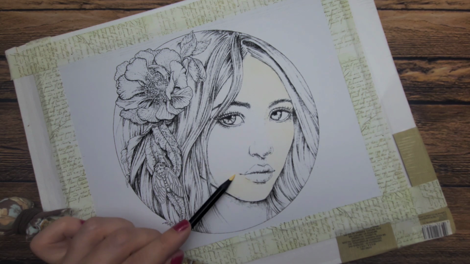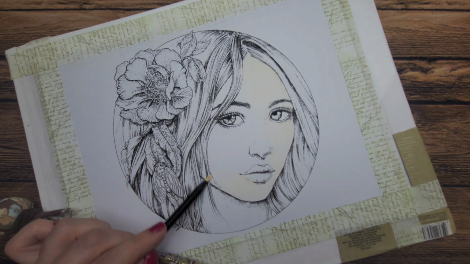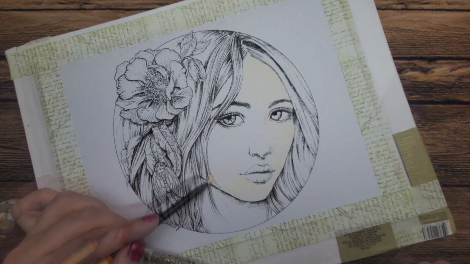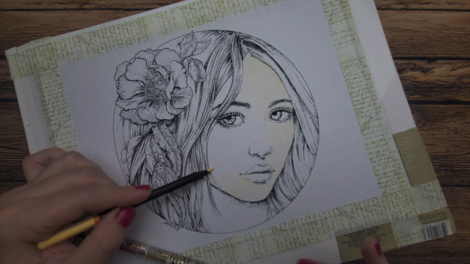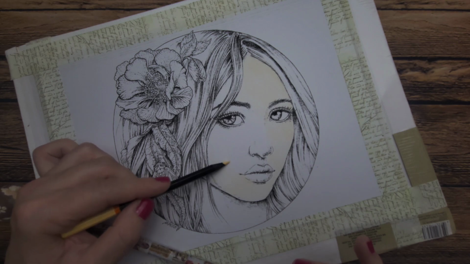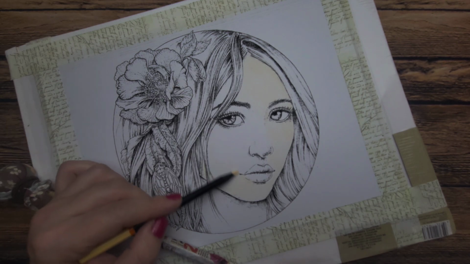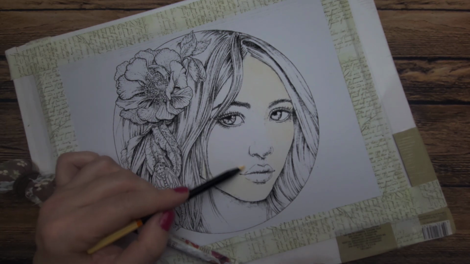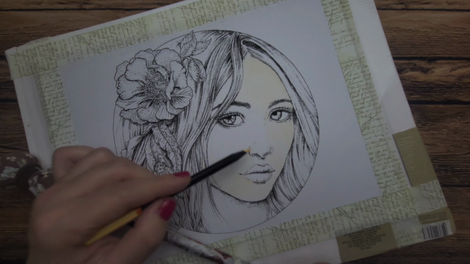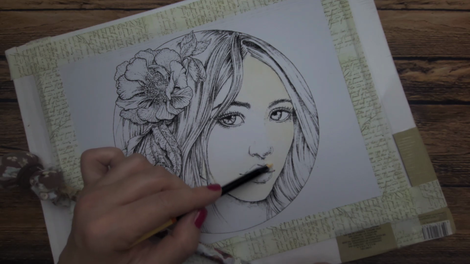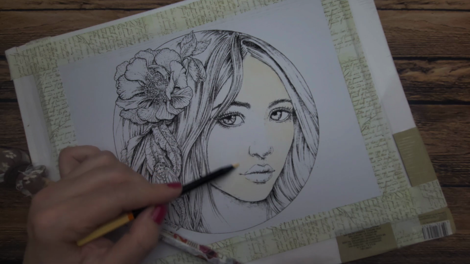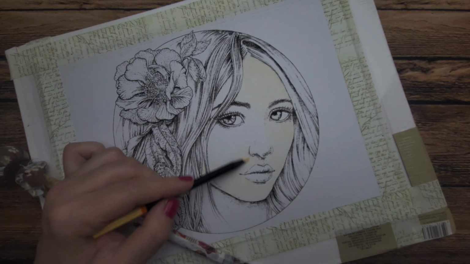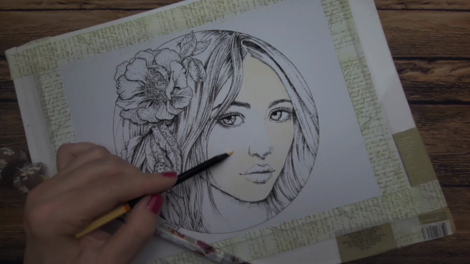I like to do a little bit of a combination of both sometimes, but when I'm just starting out on the first layer, I like to do these little short strokes. You have to be very patient. This is not a really quick process.